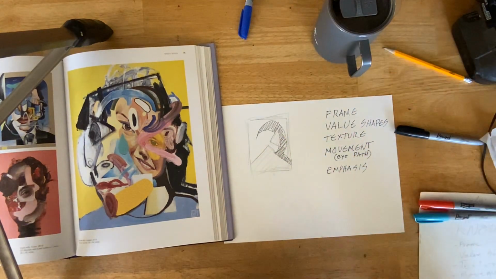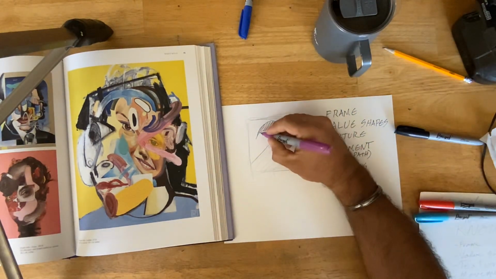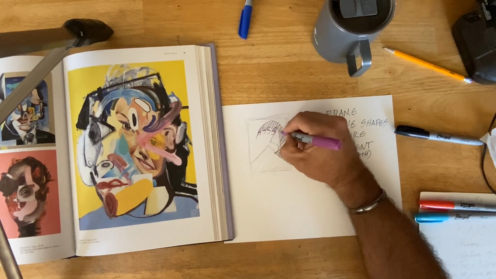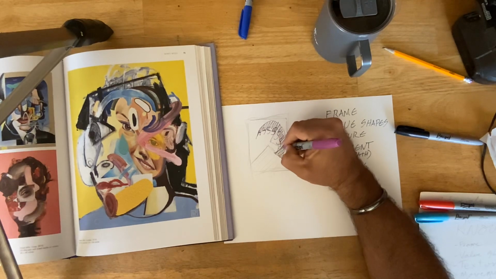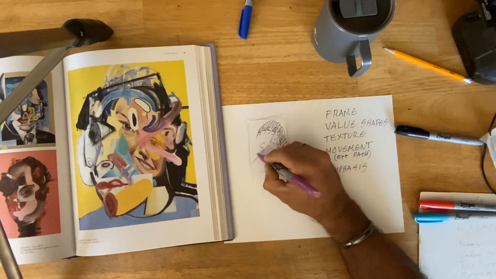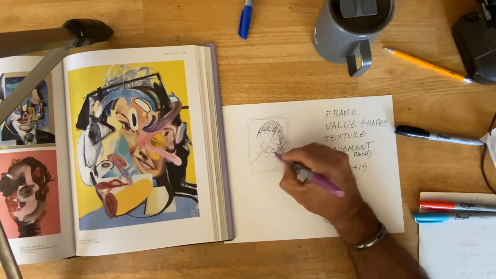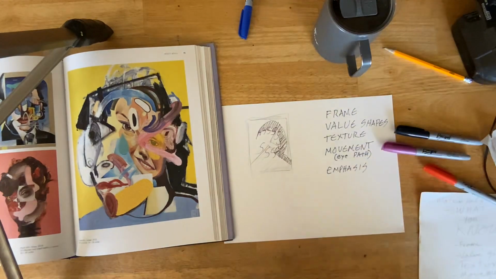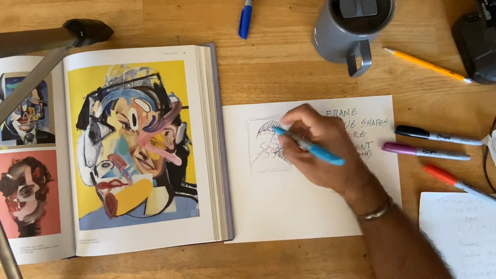Now, textures. Yes, there's textures all over the place. I'm going to use a squiggly purple line to identify the textures. Just some squiggles, and I notice the textures kind of go all the way around, again, in this lovely crescent shape. Now for the eye path or the movement, I see a couple movements.